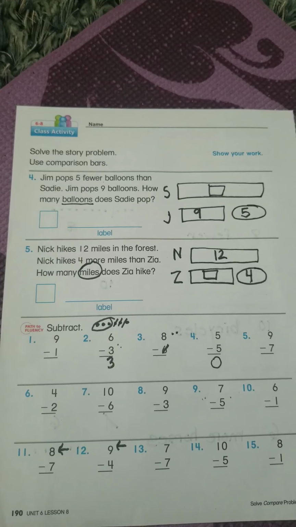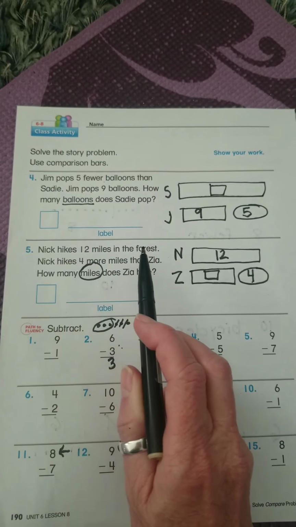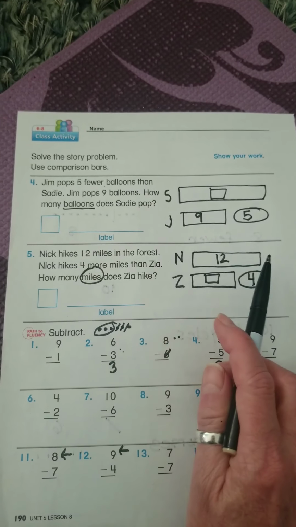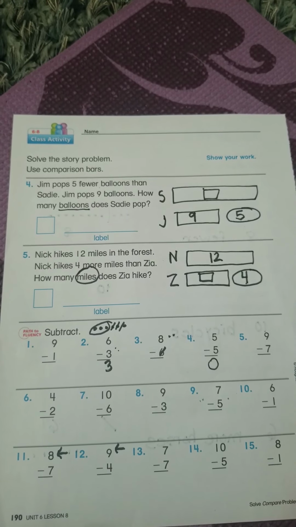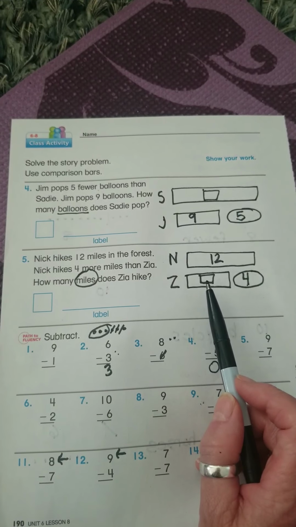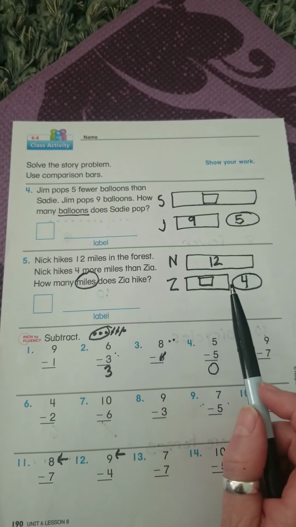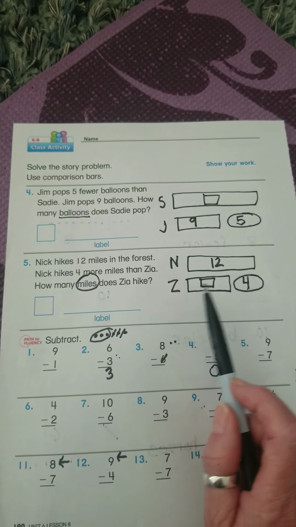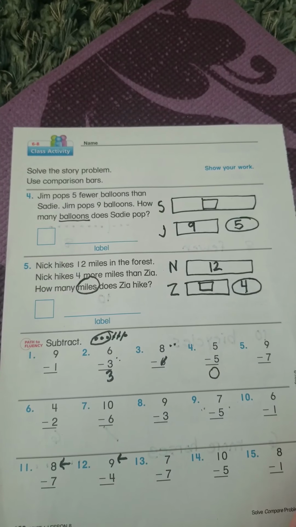And then usually the story will give you part of the information. For example, here it says that Nick hikes 12 miles in the forest and that he hikes more than Zaya. So I knew that Nick was going to be the long bar, and I knew to put the 12 in his bar because that's his. And then the question asked me here, how many does Zaya hike? So I put my mystery box here because that's the one I don't know. And then when it says that Nick hikes 4 more than Zaya, I don't put the 4 up there with Nick. I put it here in this difference to show that Zaya's going to hike something and then plus 4, and then it's going to make 12 as my total.